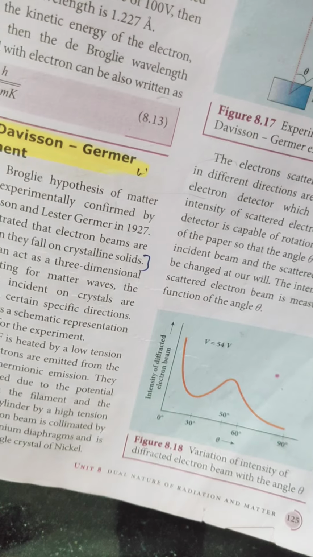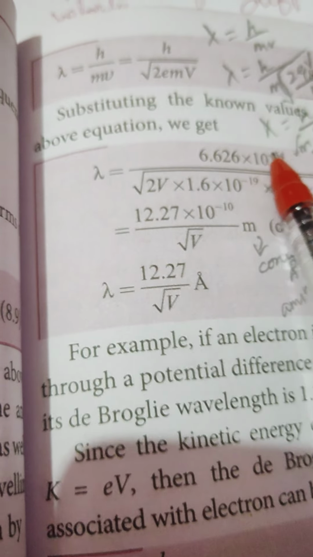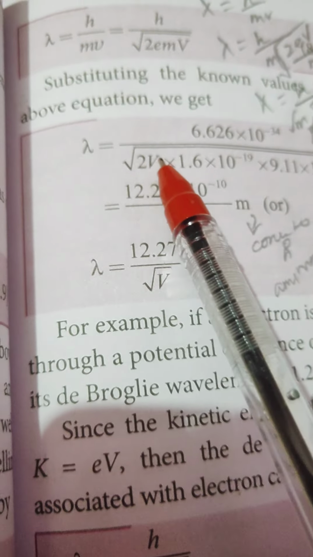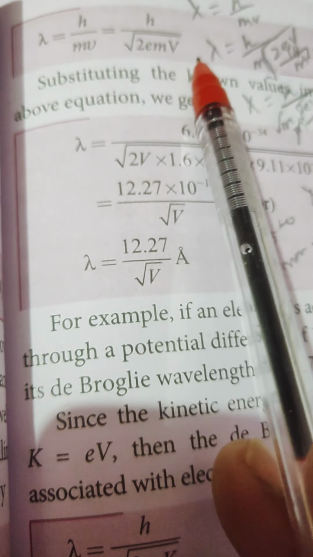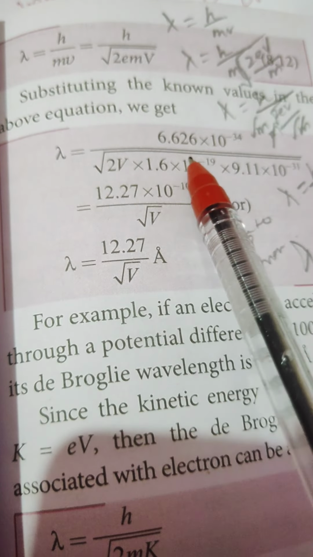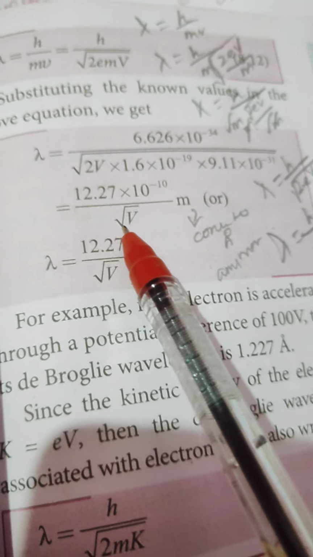Can you see or not? I don't know. Sorry. So this 6.626 into 10 to the power minus 34 is the Planck's constant value, and the 2eV I kept as it is, and the electron charge value and the mass value. Just substitute and manipulate it, and you will get root V alone in the denominator.